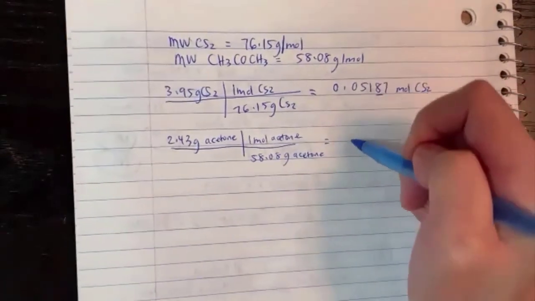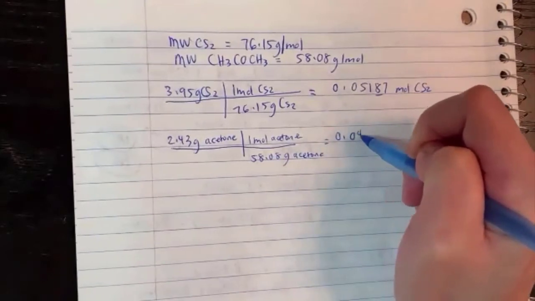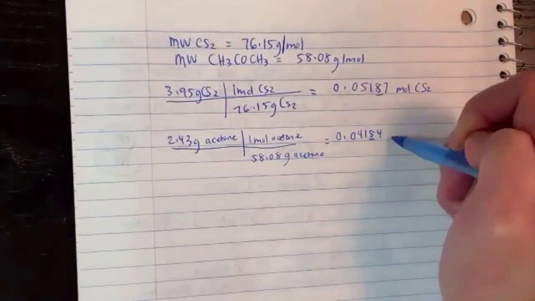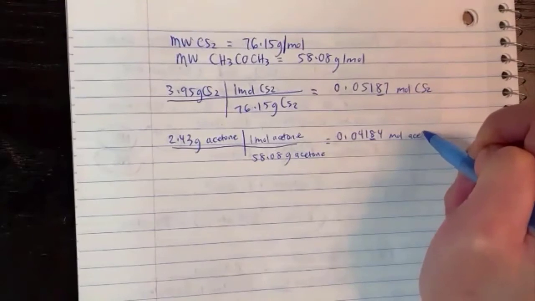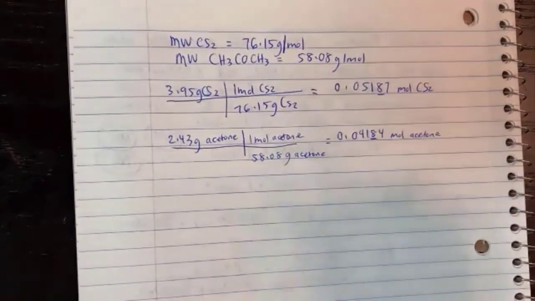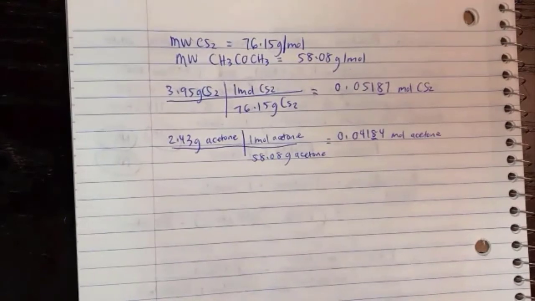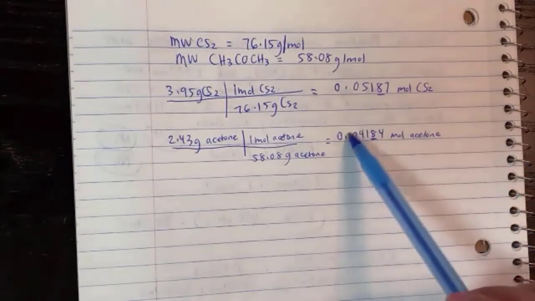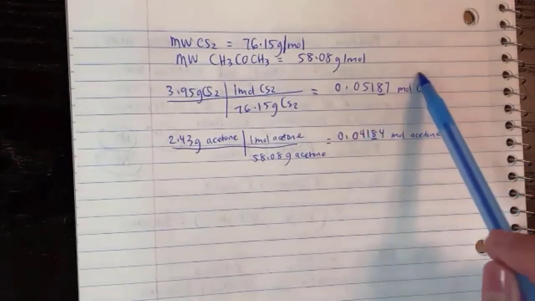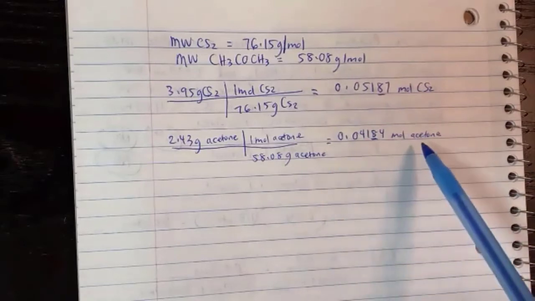And then for the acetone is 0.04184 moles of acetone. So technically, the definition of a solute and solvent: the solute is the smaller portion, the solvent is the bigger portion, if both of them are liquids, right? So technically, this one's the solute, that one's the solvent. So acetone is the solute in this case.